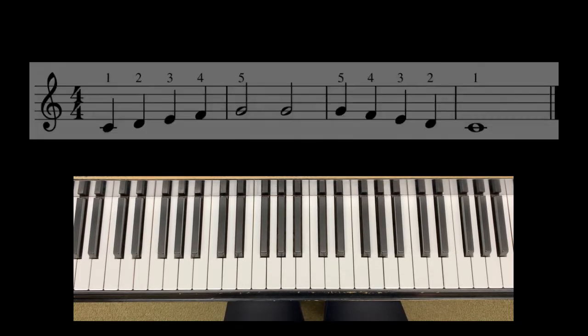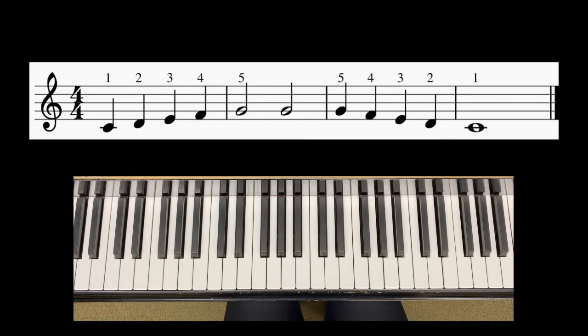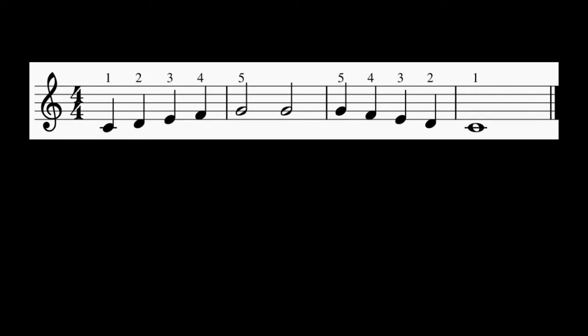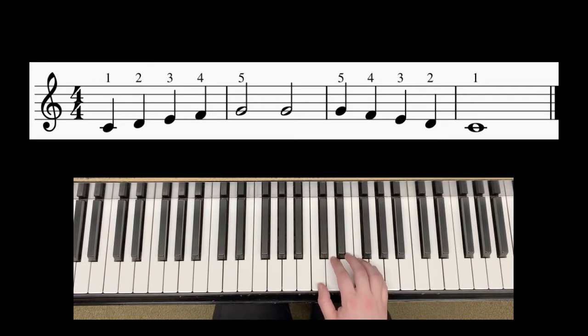So here's our first example. We start by playing 4 quarter notes, then 2 half notes, then 4 more quarter notes, and finish with a whole note. Take a second to look it over, and then we'll play it twice, counting out loud the first time through. 1, 2, ready, and 1, 2, 3, 4, 1, 2, 3, 4, 1, 2, 3, 4, 1, 2, 3, 4. And one more time. 1, 2, ready, and.